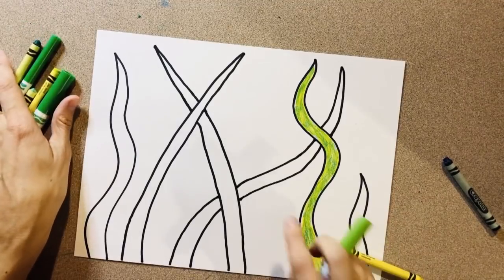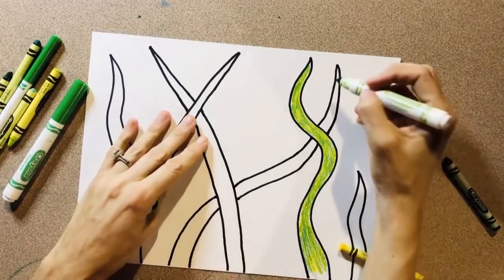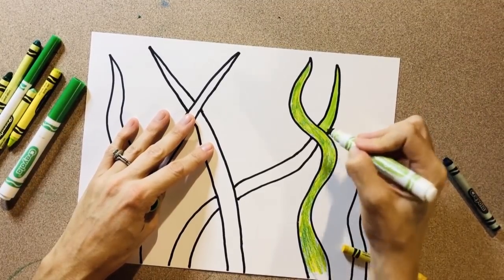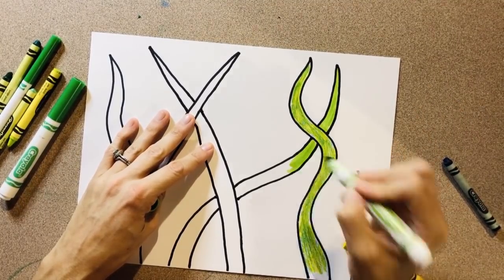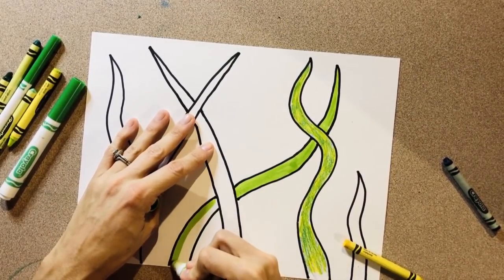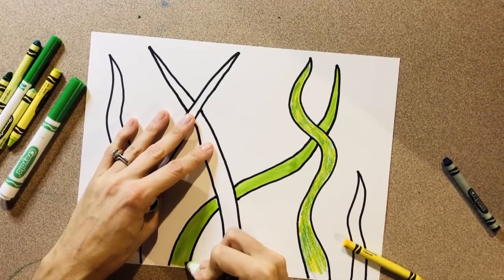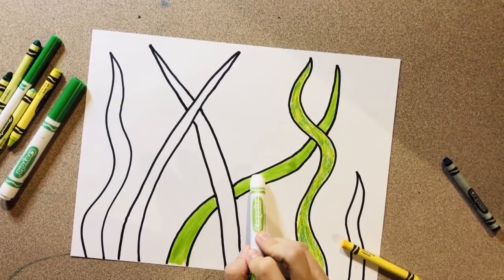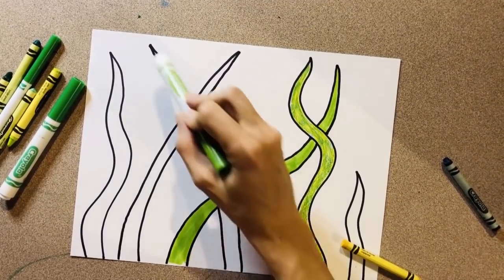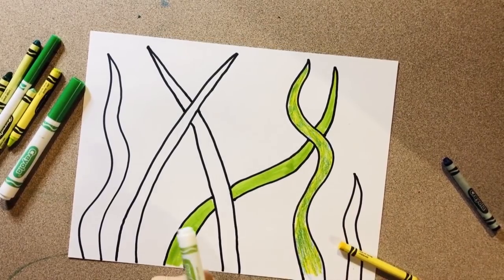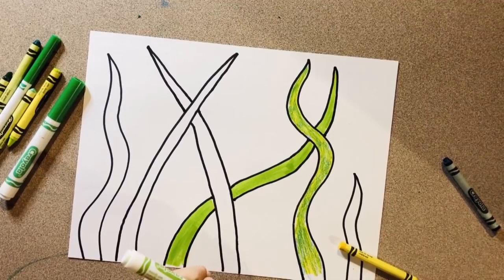For instance, if I'm going to color in this blade of grass, I'm going to stop, jump over, stop, jump over, just like that. All right, draw your blades of grass, outline them in marker if you want, and color them in using all different shades of green. You may even make your own greens if you would like.